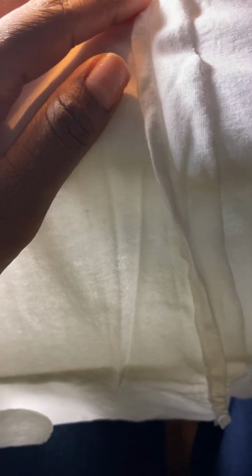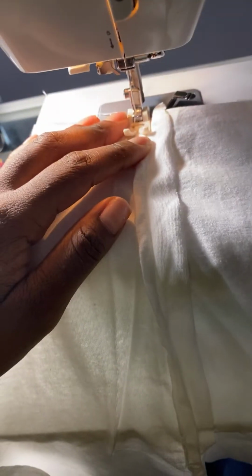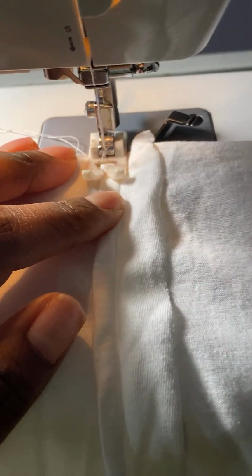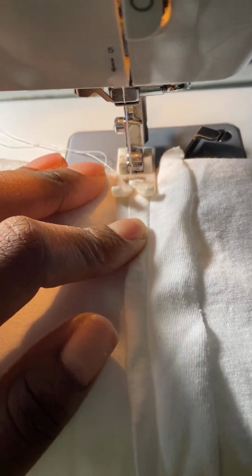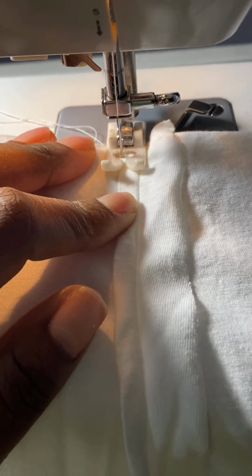And try to get it as close as I can to the edge. I don't know if you can see that. Try to move the needle over a little bit. Okay. All right.